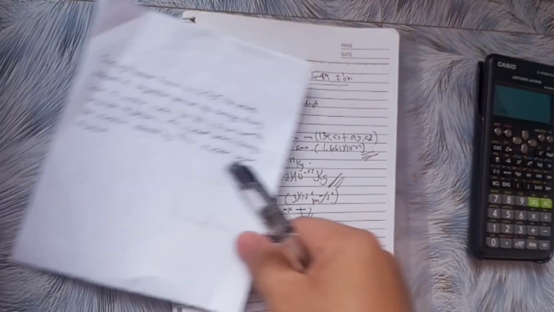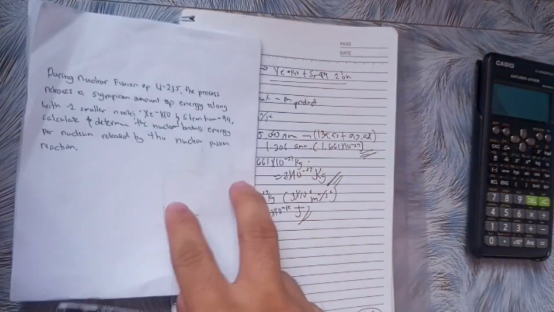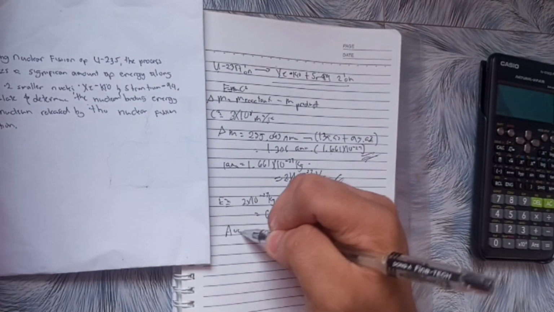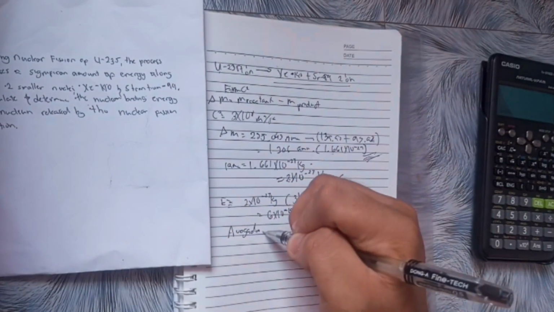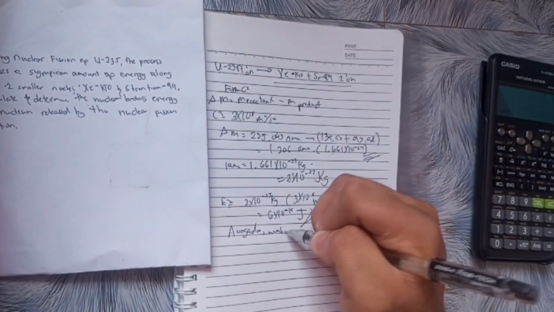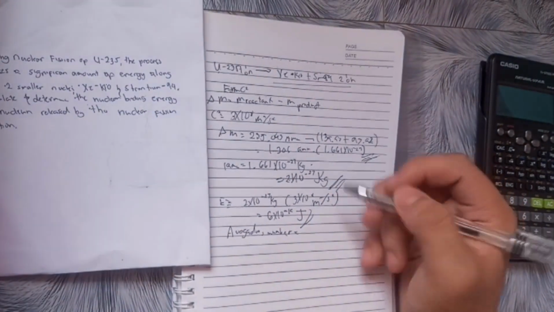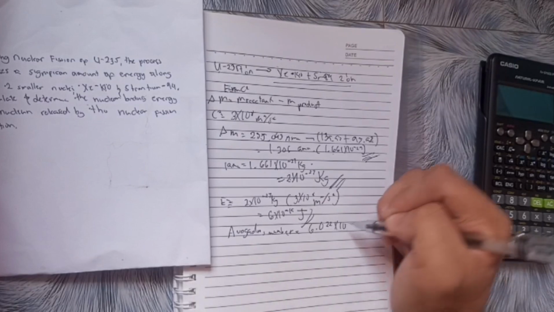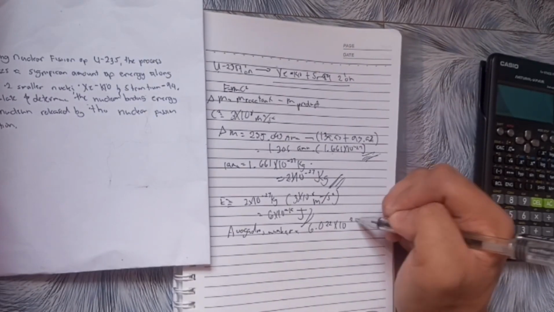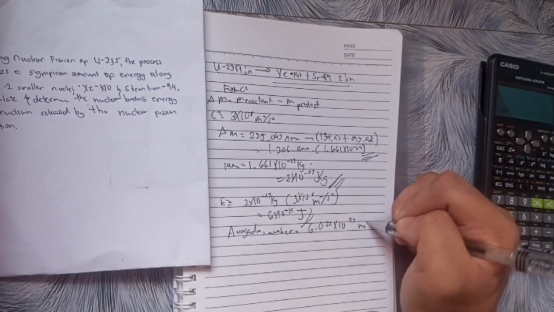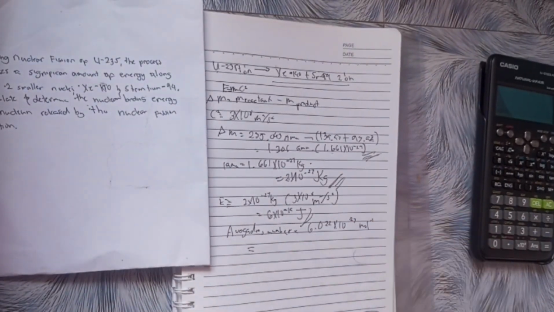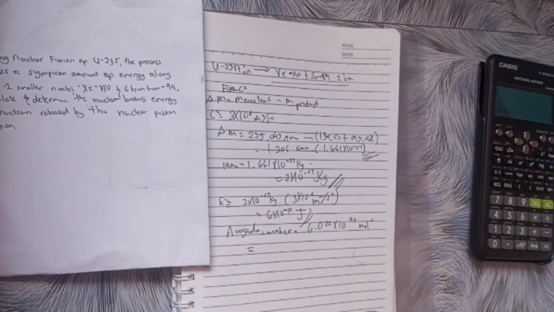Kaso, ang hinahanap sa problem natin is per nucleon. Para makuha yung per nucleon na yun, imumultiply natin siya sa Avogadro. Ang value ng Avogadro is 6.022 times 10 raised to 23 per mole. Kagaya ng sabi ko kanina, imumultiply lang natin yung nakuha natin sa Avogadro's number.